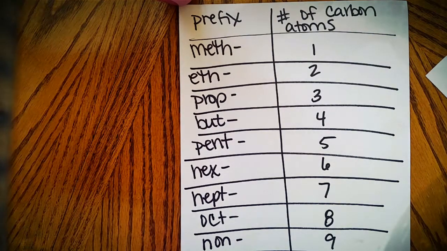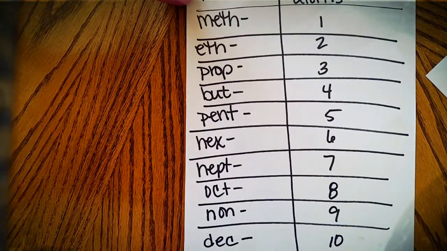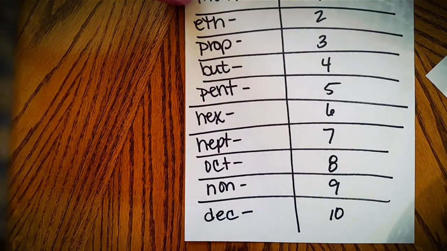So this is something that you do need to commit to memory, and you might want to make yourself little flashcards or something like that. But you should know them in order. So it goes meth, eth, prop, bute. And then after that, they get a little bit easier because you know that a pentagon has 5 sides. You know that an octopus has 8 legs. You know that a decade is 10 years. So a lot of these prefixes you're already familiar with. Again, the ones that you really need to focus on are the first 4.